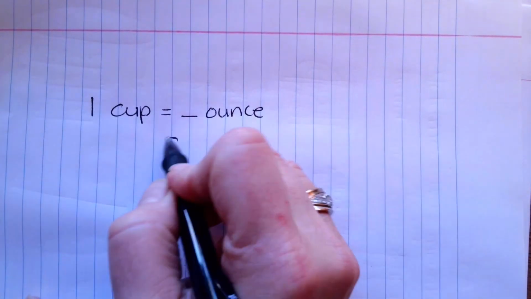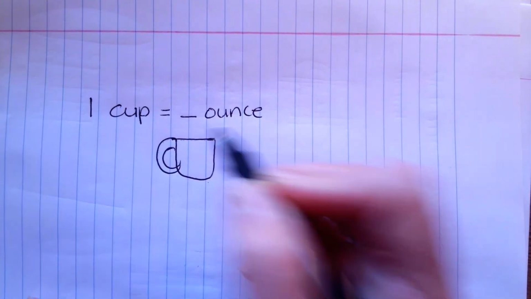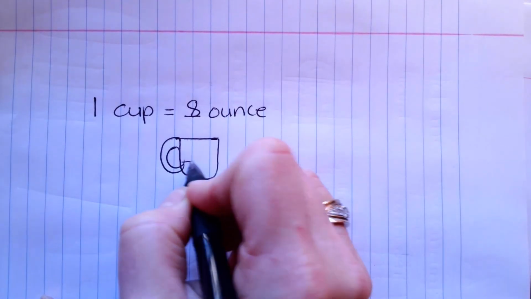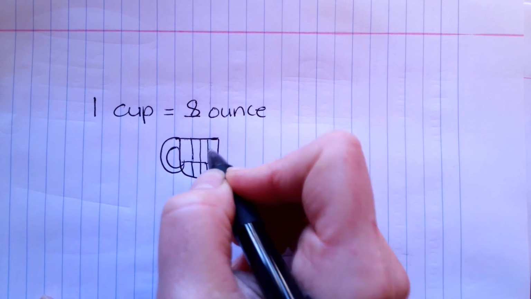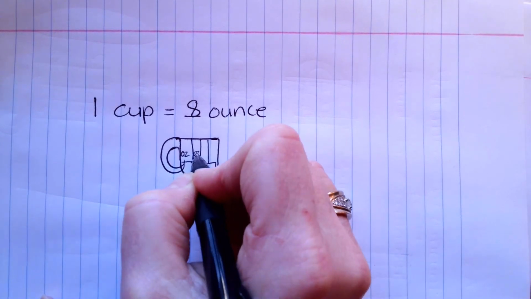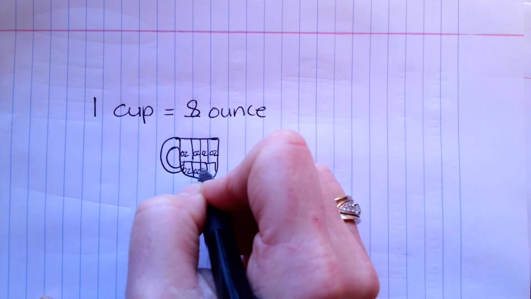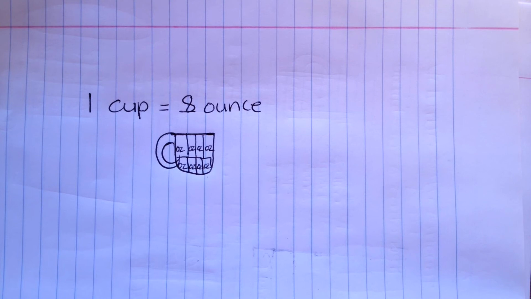So here's a little measuring cup. And 8 little ounces would fit in here. This would be a little ounce, and it's the same measurement. So 8 of these little ounces would make 1 cup. Does that make sense to you?